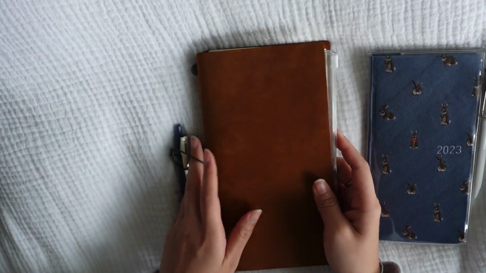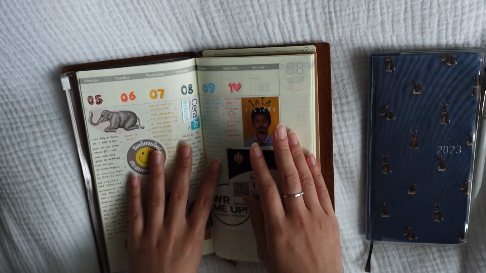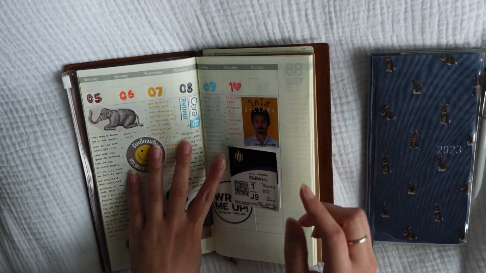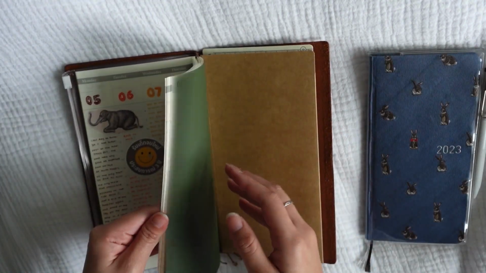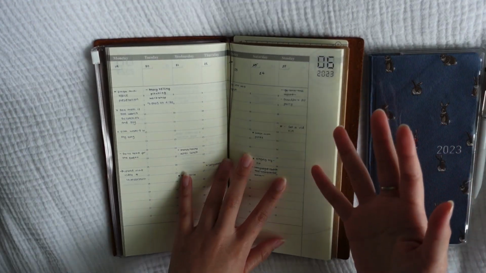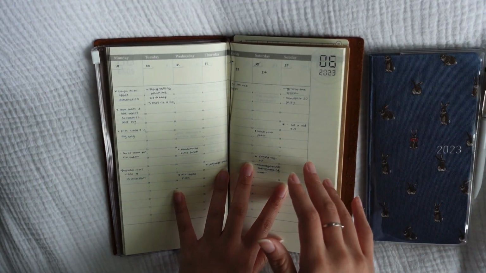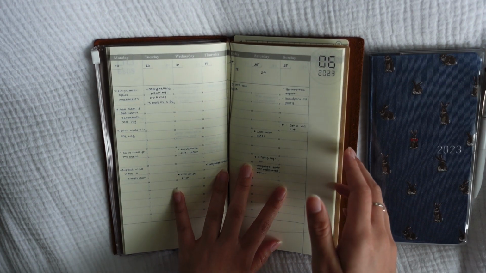With the vertical weekly layout, I started using it as a summer journal, and I found myself really enjoying writing in the vertical boxes, so I decided to start using it as a planner as well. So this is kind of like a two-in-one system, and I just want to say that I really do love how this insert is turning out, both for the memory keeping and the planning side of things.